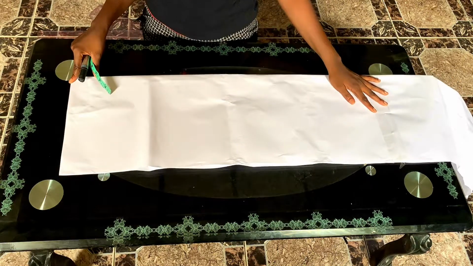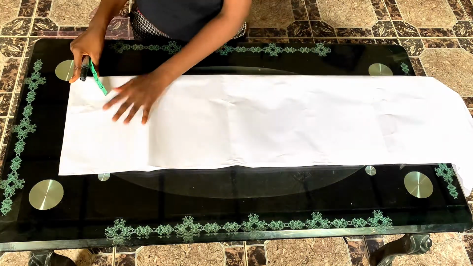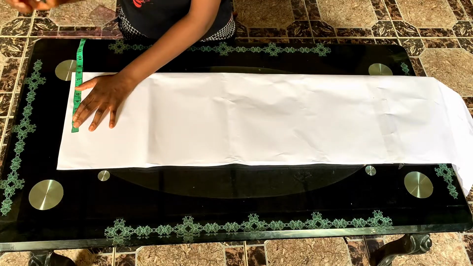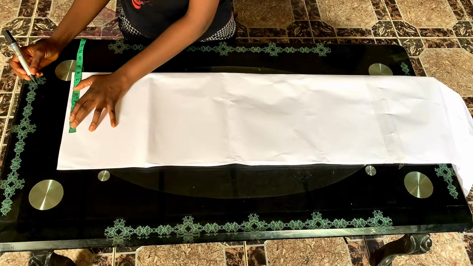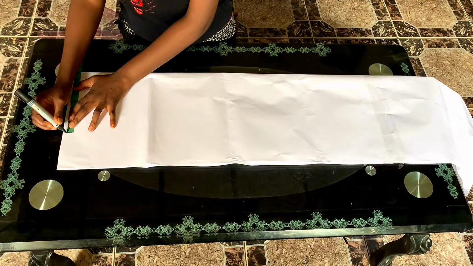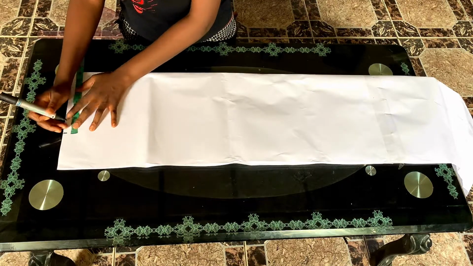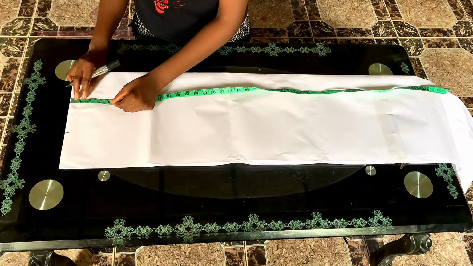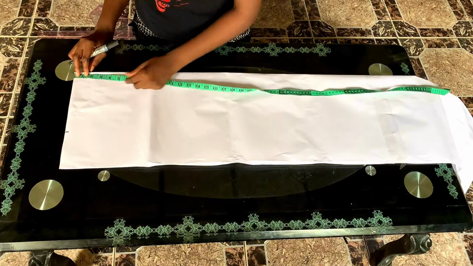So since the paper is already on fold, this is the center front. I'm going to start by taking my shoulder measurement. The shoulder I'm working with is 16. So I'll mark 16 here. Then I'll come and take all of the vertical measurements at the edge of the paper here.